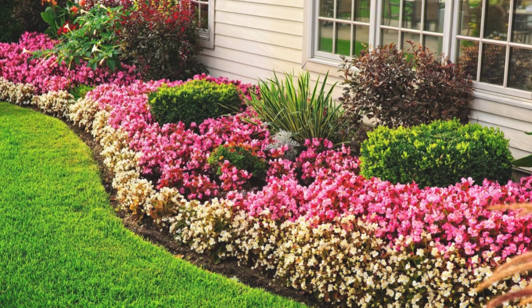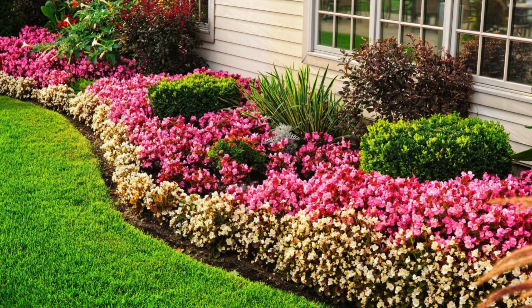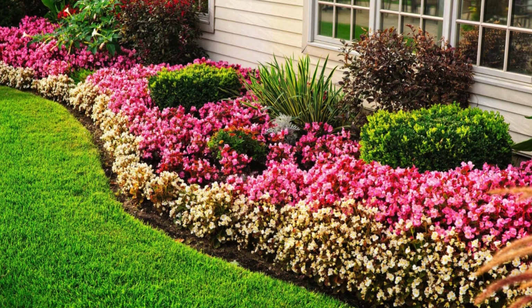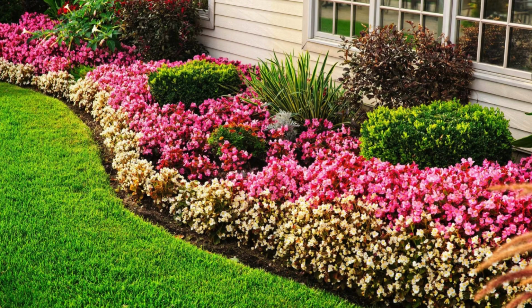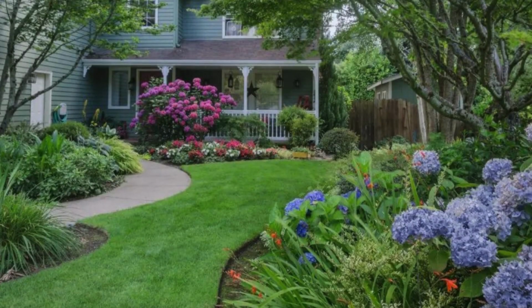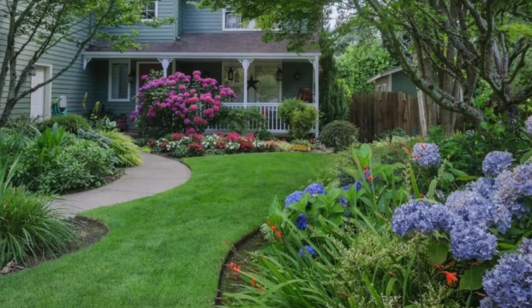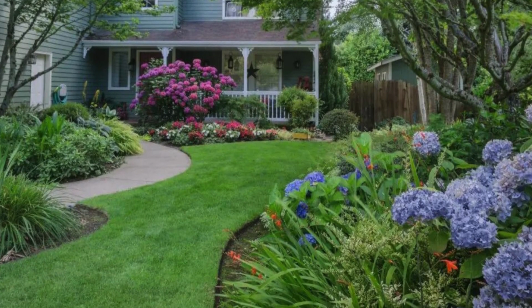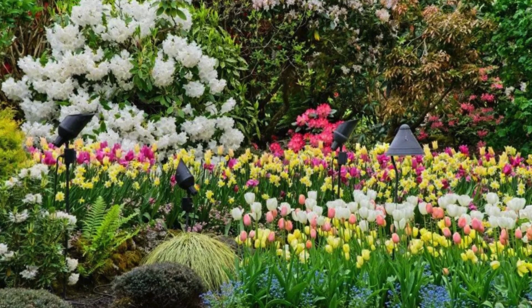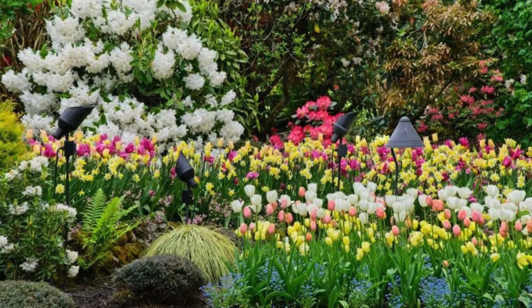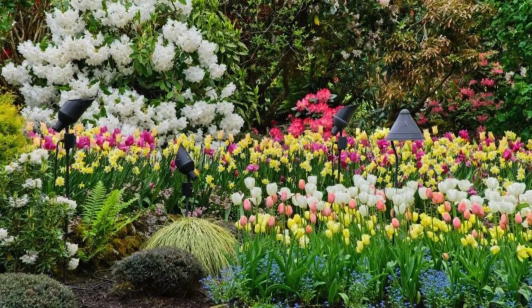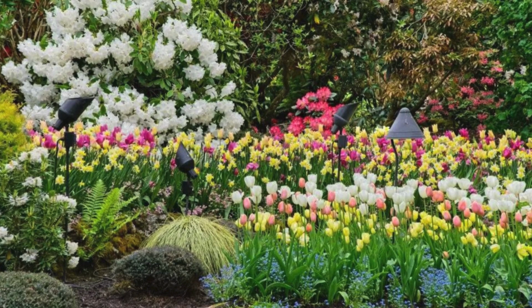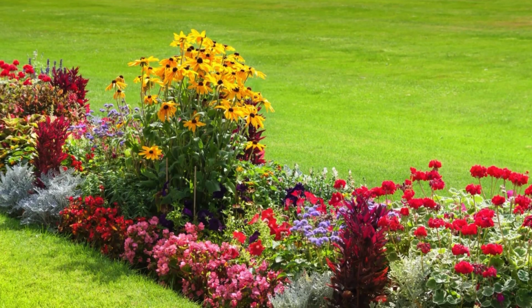Mix and match plants with different growth habits, from tall and spiky to low and mounding, to create a dynamic and balanced composition that draws the eye and captures attention.